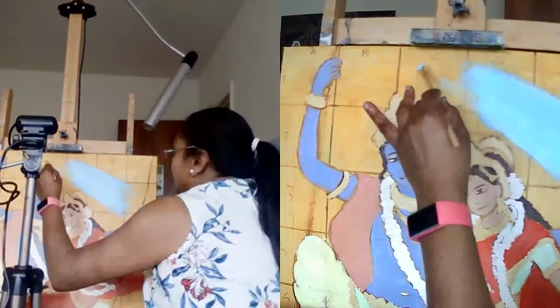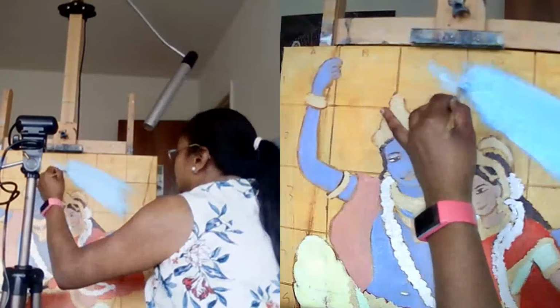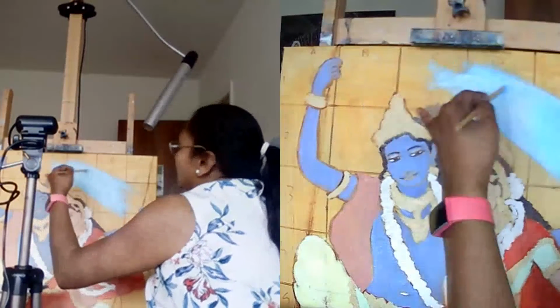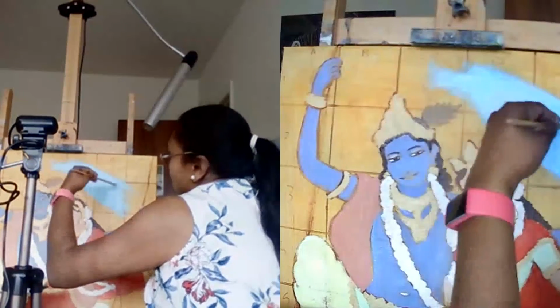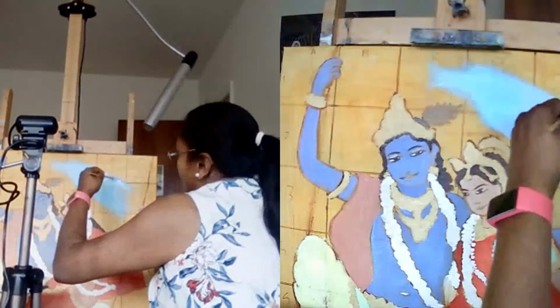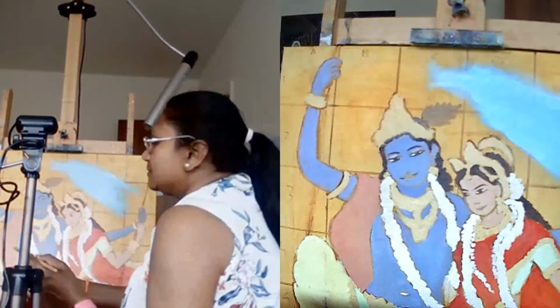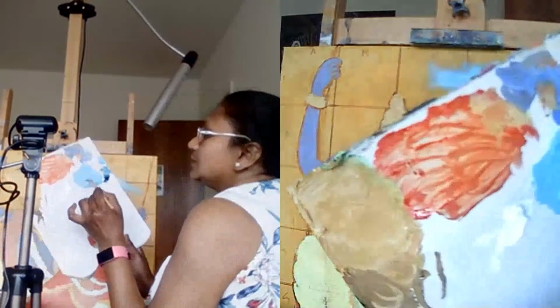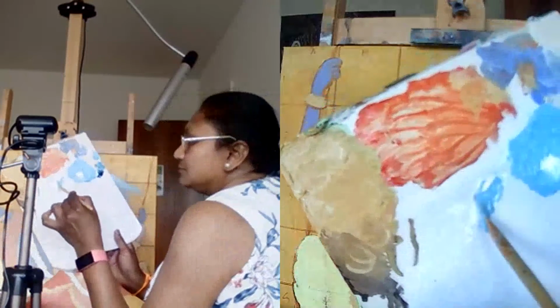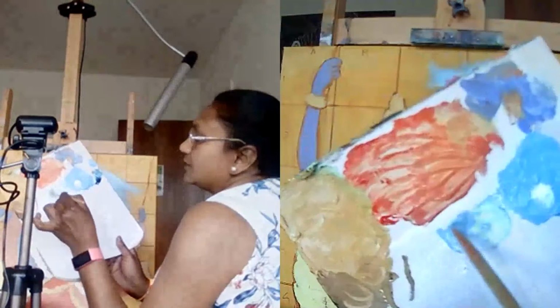It could be even lighter, could be one more step lighter. I can see that. I'm going to take a bit of this color, blend it with the white here.